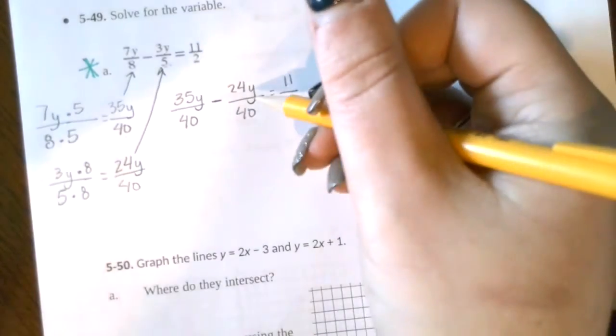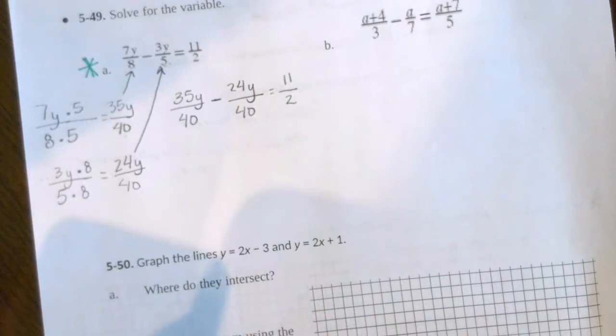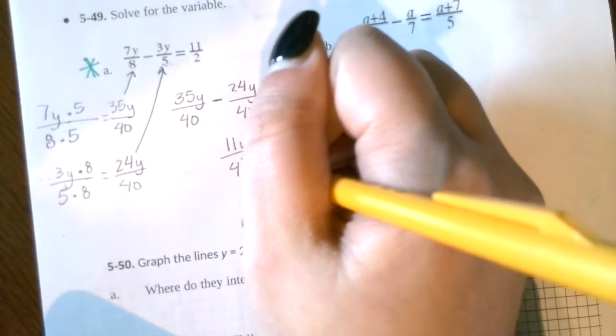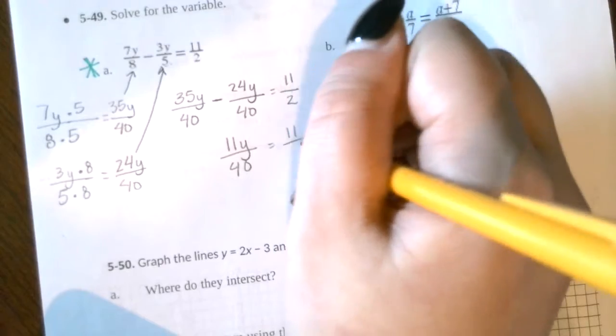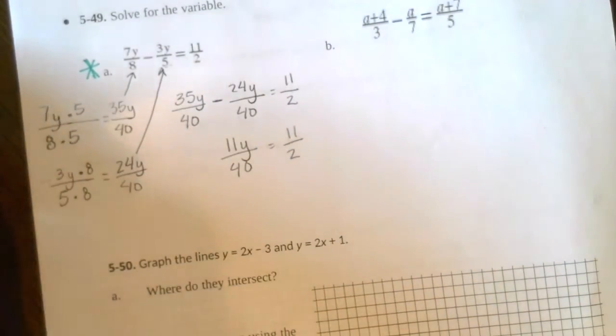So first of all, we have our 35 minus our 24, which we know is 11. So 11y over 40 equals 11 over 2. Just like that.